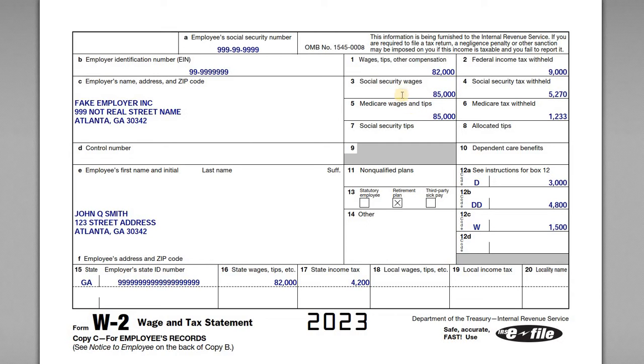Why is that? Well, there's a lot of things that could be the reason for the variance there, but the most common one we see is what's reported down here in box 12, code D, the $3,000, which are 401k contributions. So when you are covered by a retirement plan at work and you make contributions to your 401k plan, that is called a pre-tax deduction. So you can deduct it from your wages before reporting those amounts on your federal income taxes. However, it is not a pre-tax deduction for payroll taxes.